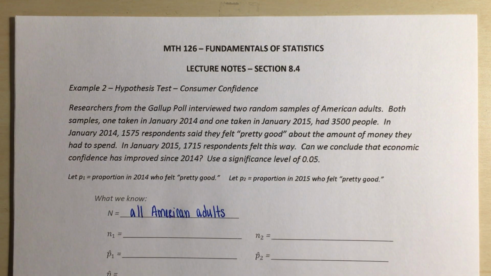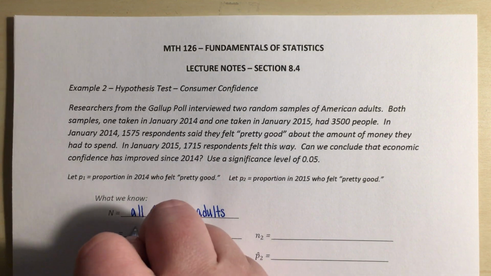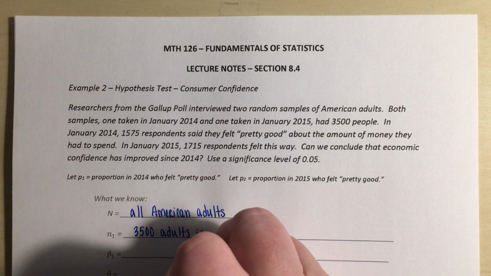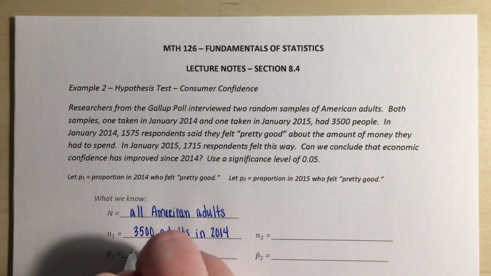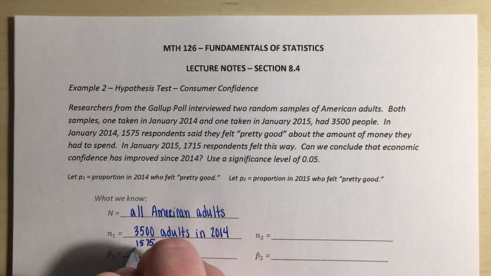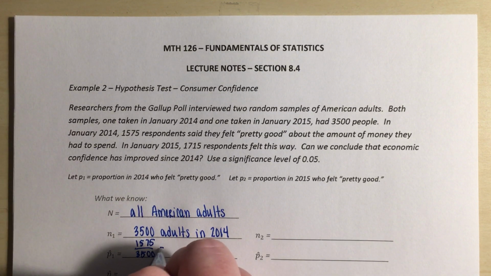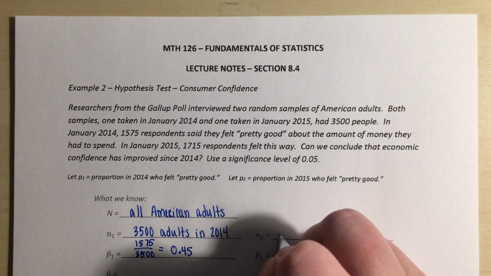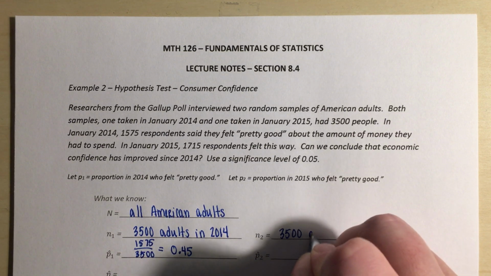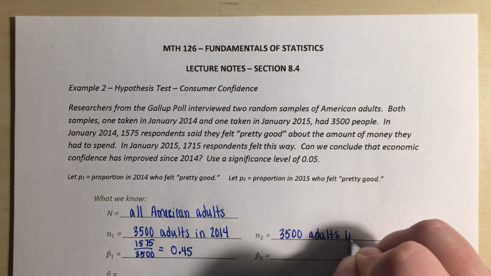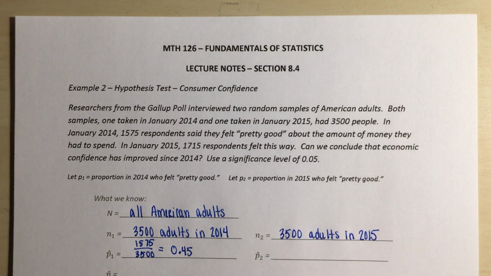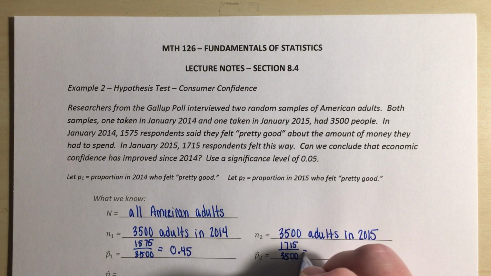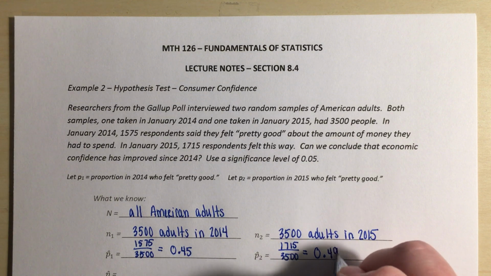All right, we're told to let P1 be our proportion in 2014. So there were 3,500 adults surveyed in 2014. Of those, 1,575 said they felt pretty good. Our N2 is 3,500 adults in 2015. According to the information up there, 1,715 divided by 3,500 gives us 0.49.